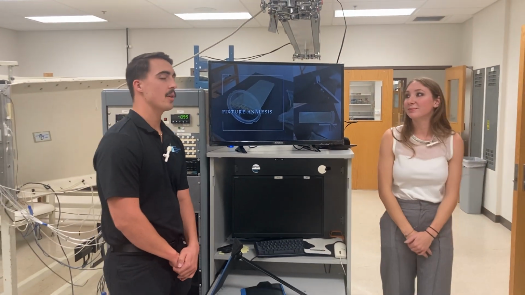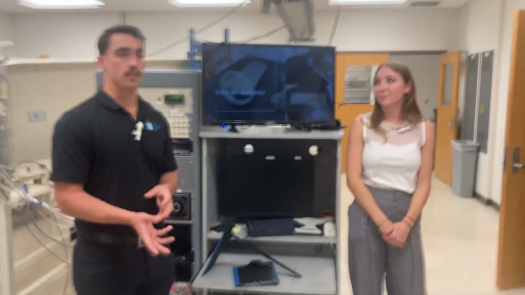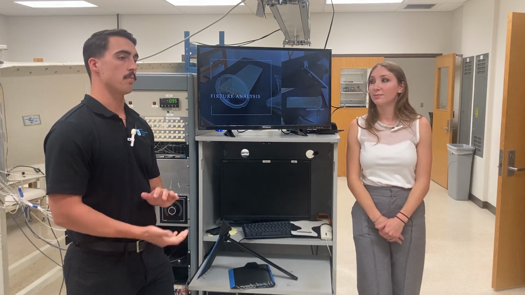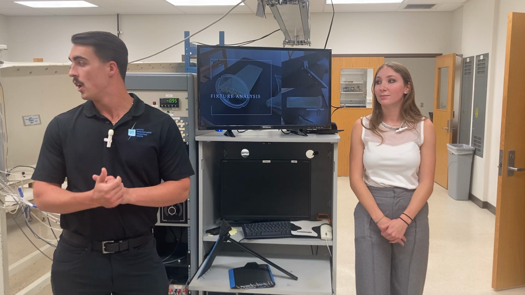All right, so now that we've had our base idea and came up with what we wanted to do and chose an airfoil, we need to figure out how we're actually going to implement it into the wind tunnel itself. So the first step was I came in here and we looked at the current airfoils that we had available to us.